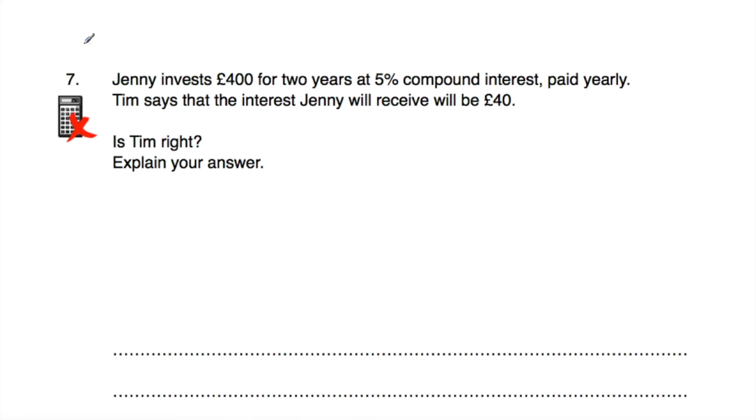Okay, let's look at question number 7. Question number 7 says, Jenny invests £400 for 2 years at 5% compound interest paid yearly. And Tim says the interest Jenny will receive will be £40.